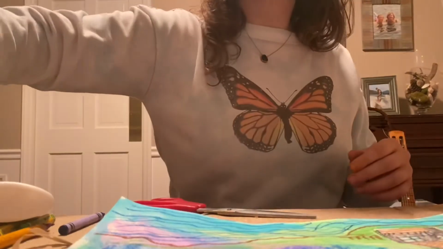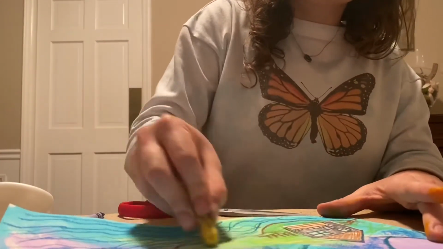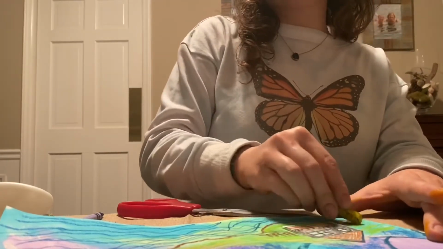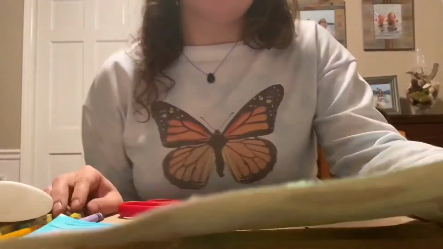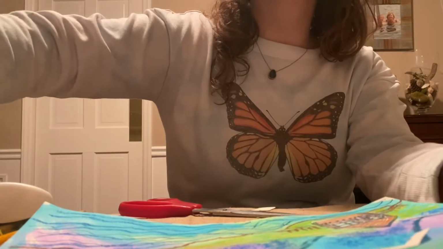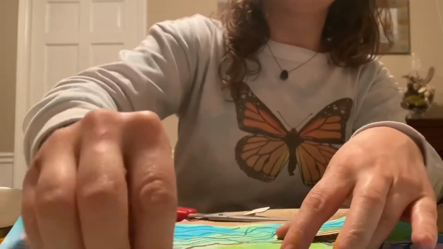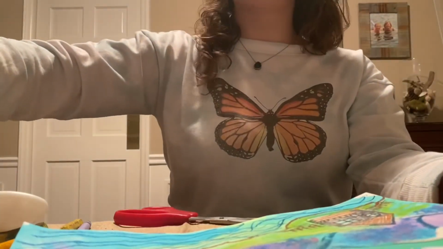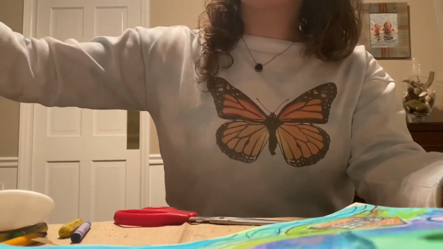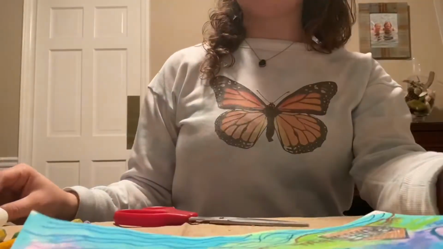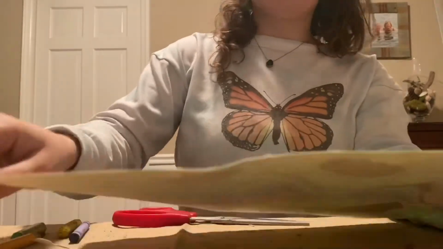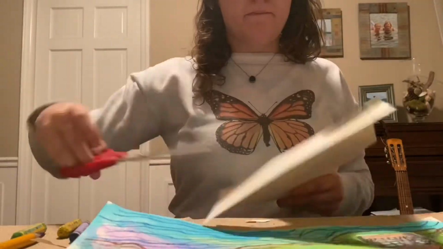Don't need that anymore. Adding a little bit of yellow to my grass in between my mountains. Because the more shades of color you add, adds a little more depth. Adding some pink smoke to my mountains. Fog, smoke. Okay. It's the artist's choice to decide when it is finished.